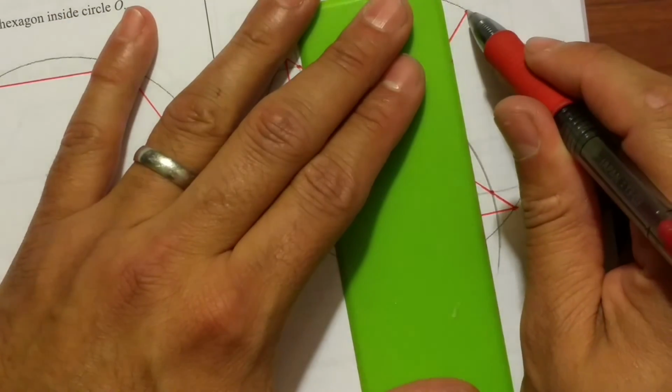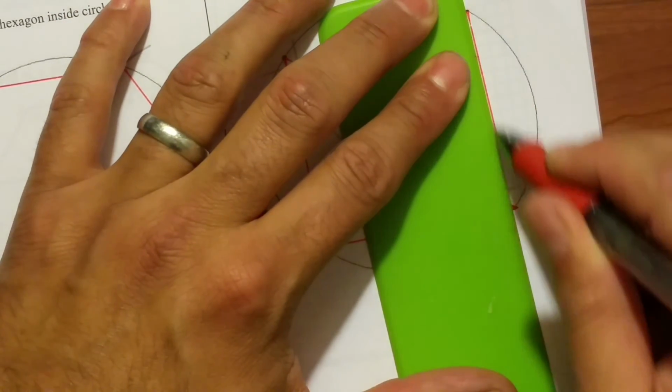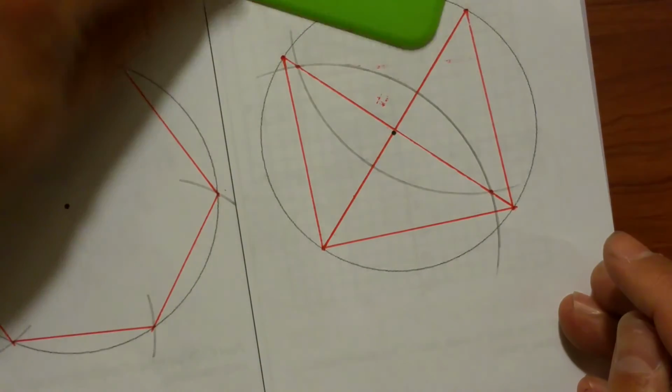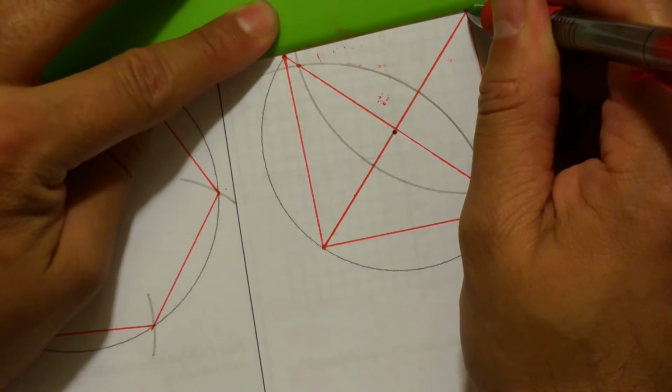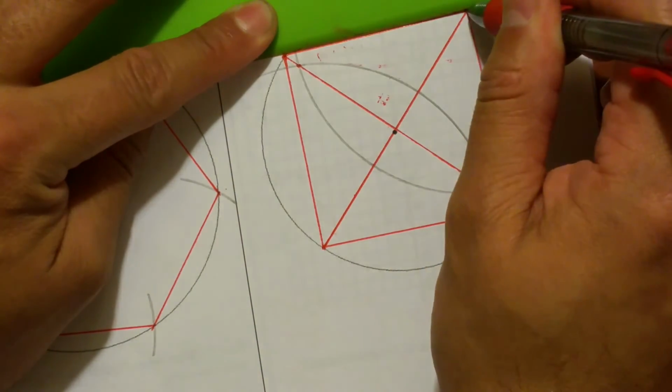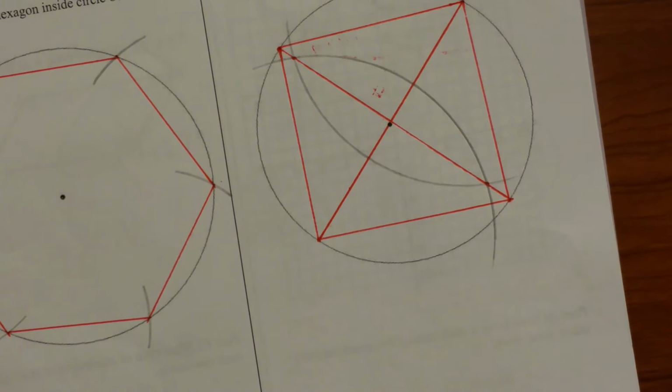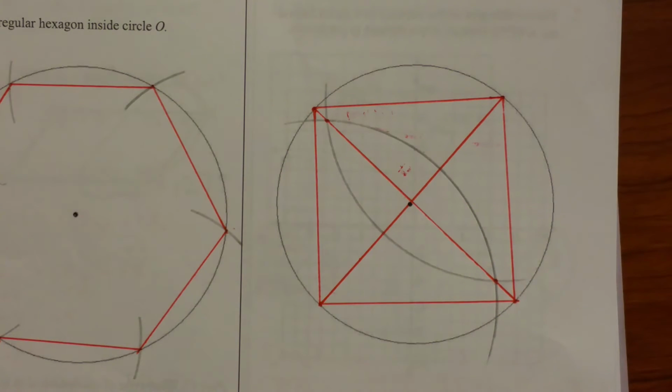There we go. So I have my square. It might look slightly off because the circle that I printed out wasn't exactly perfect, but the square is done. I have all my arcs to prove it, so I showed all my work, and that is going to get you your full points.